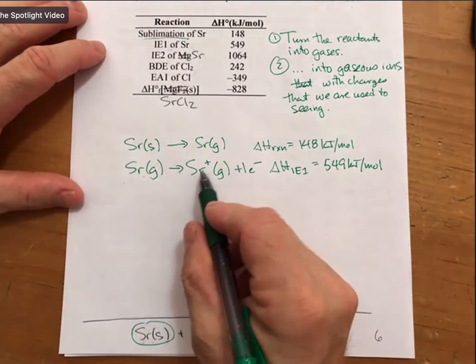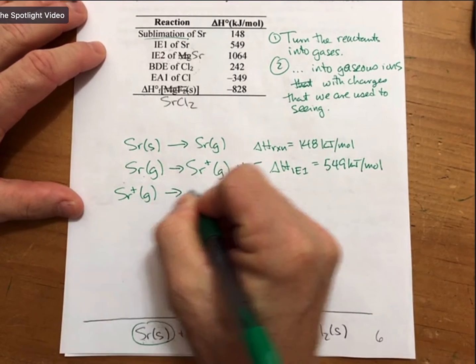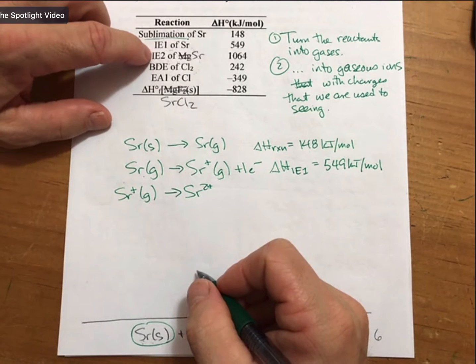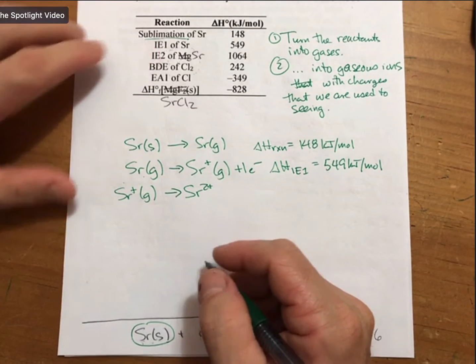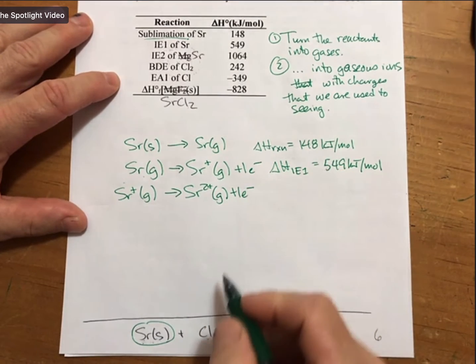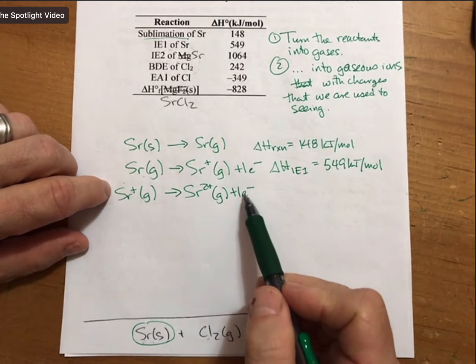So we have strontium as +1. We're going to take the strontium plus, turn it into strontium 2 plus, doing a reaction called the second ionization energy. And ionization energies, if you remember, are always one electron at a time.